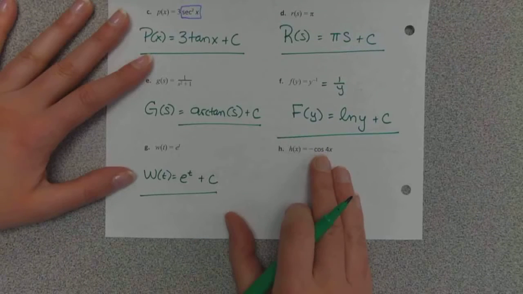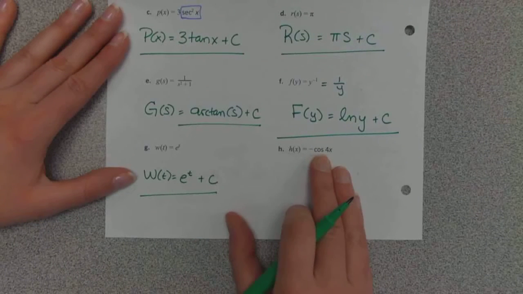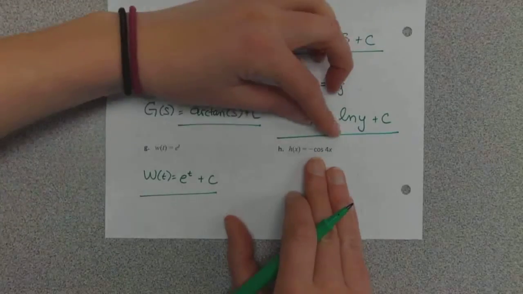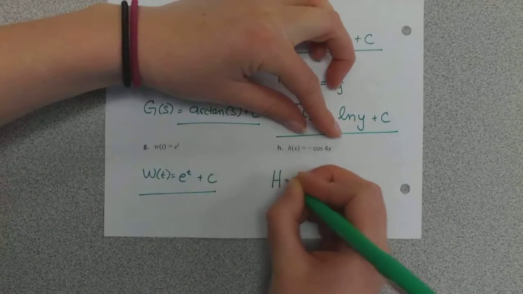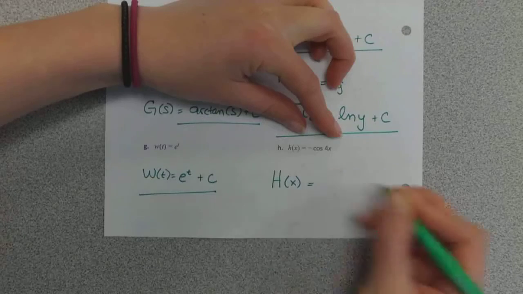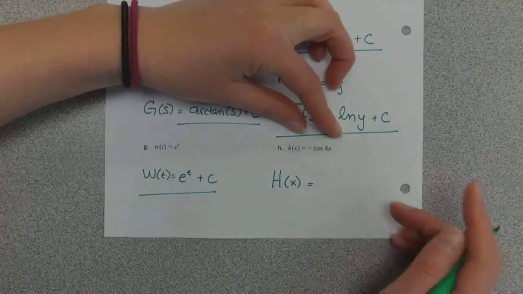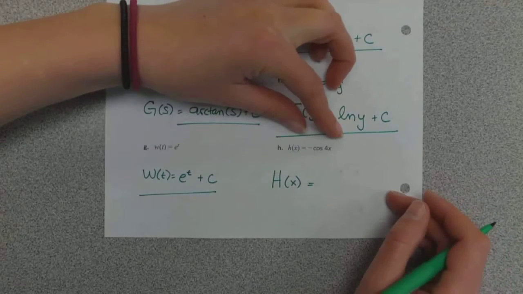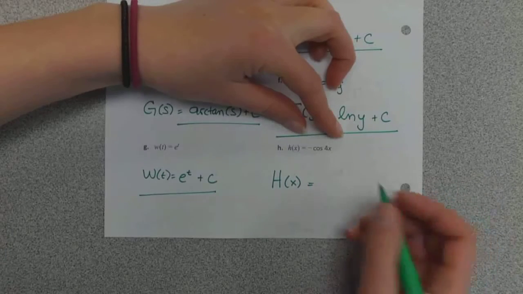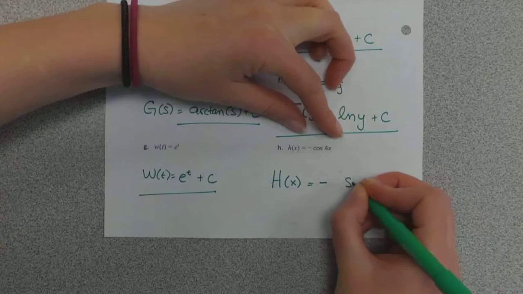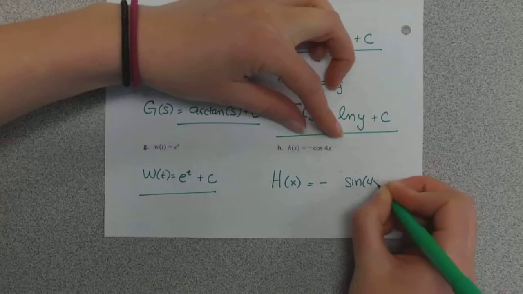And if I have a function that is negative cosine of 4x, what function would have given this as its derivative? Okay, the derivative of sine is positive cosine, right? So it would have had to have been negative sine of 4x, right?